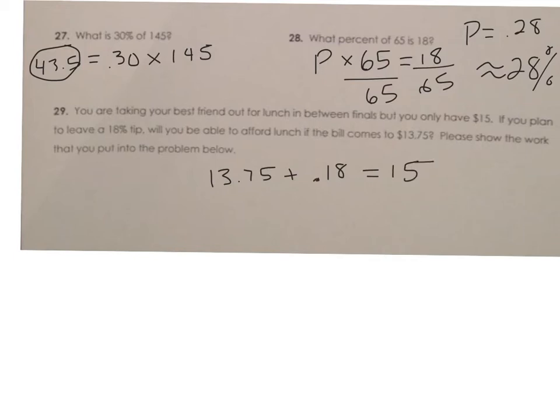So we have to take this 0.18 and multiply it by 13.75.